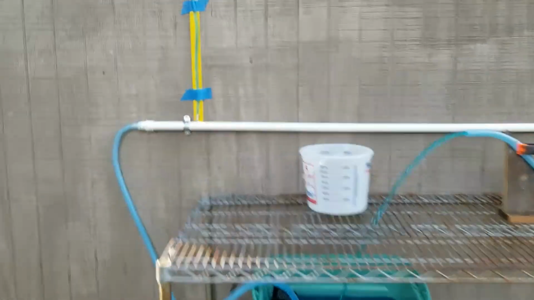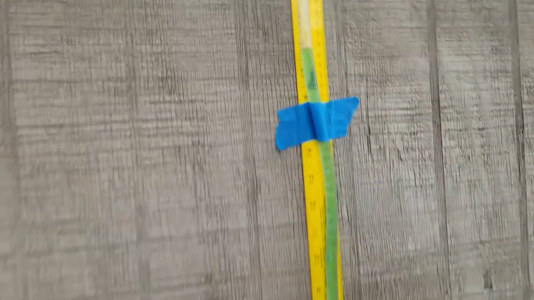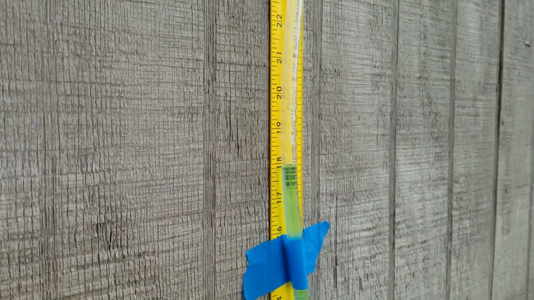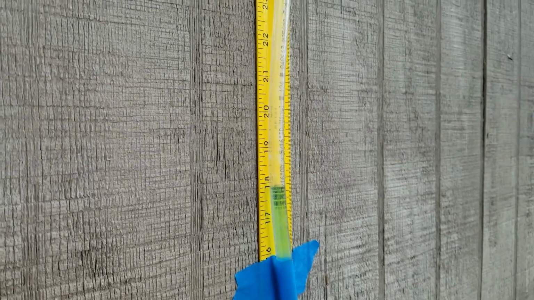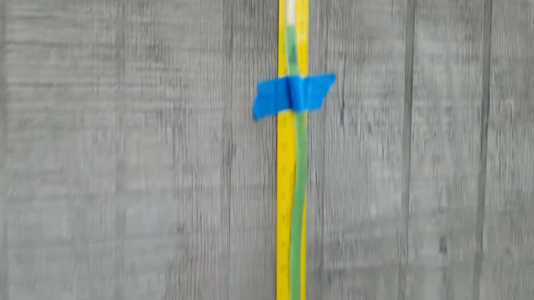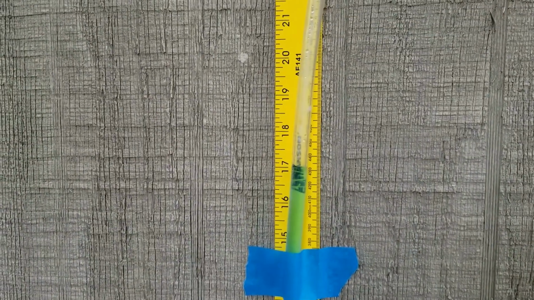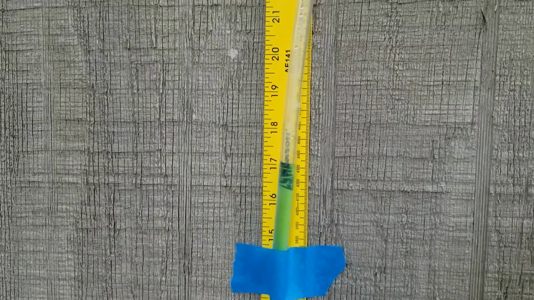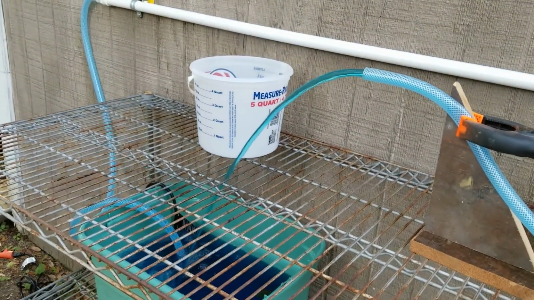First, I'll let you take some measurements here with me of my head loss. Got a little fluctuation there, but pretty steady at 17 3/4 on the upstream end, and the downstream end we are right at 17 inches. All right, let me get my camera set up and we'll come back and collect some water.